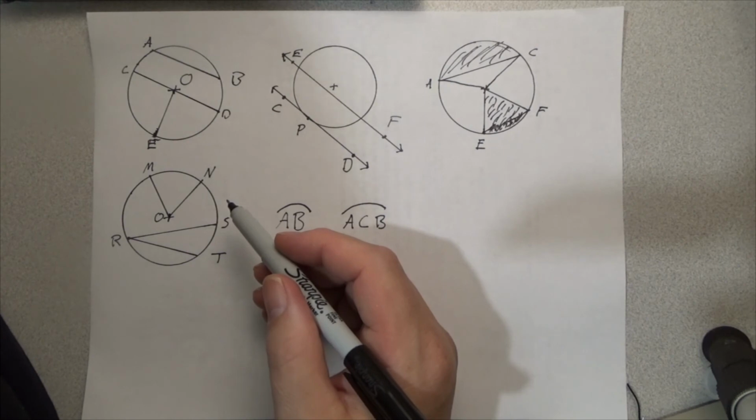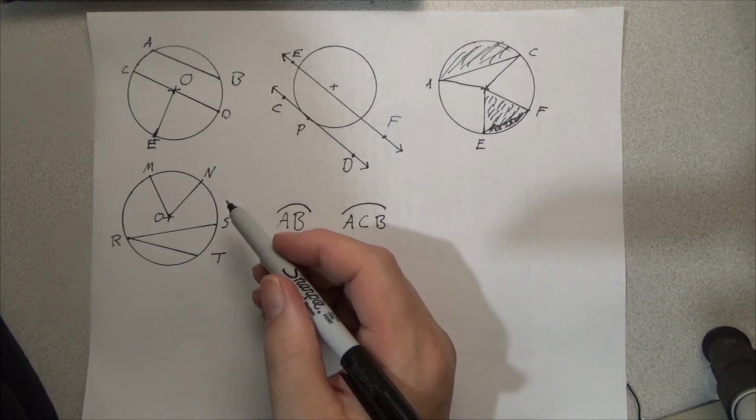D, it says line LM. I'm going to make the assumption that that is a tangent line, and point P is the point of tangency. Then F, we've got arc GPF. I'll call that one the major arc that starts at G and goes around to the right all the way around the circumference until it meets point F, going through point P. That makes it a major arc.